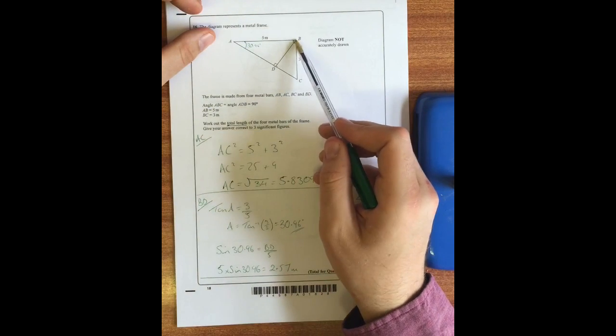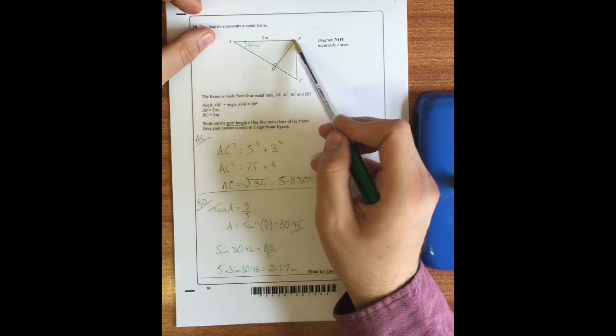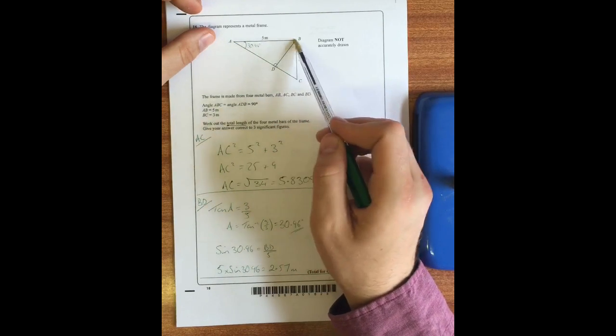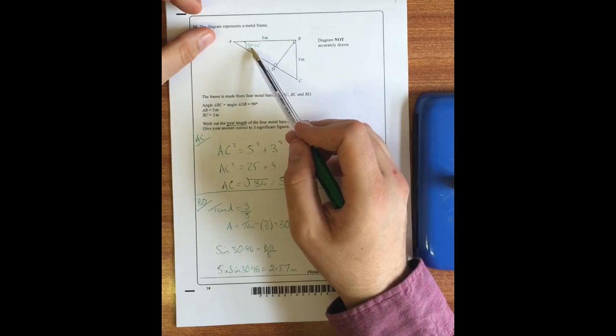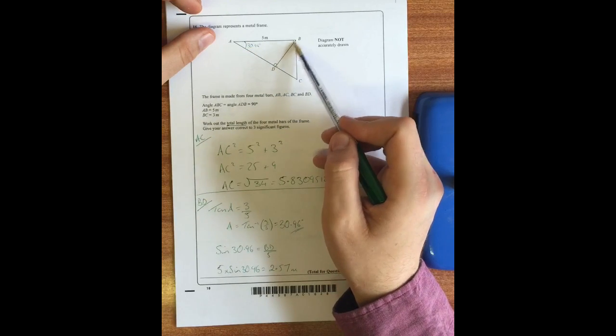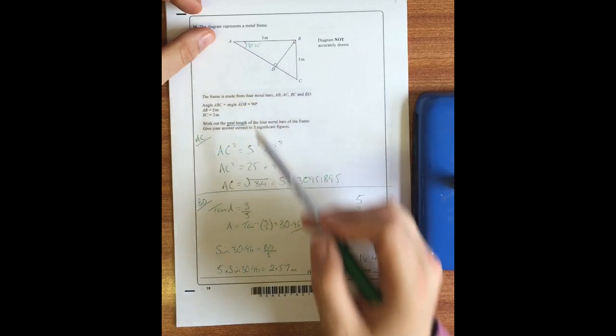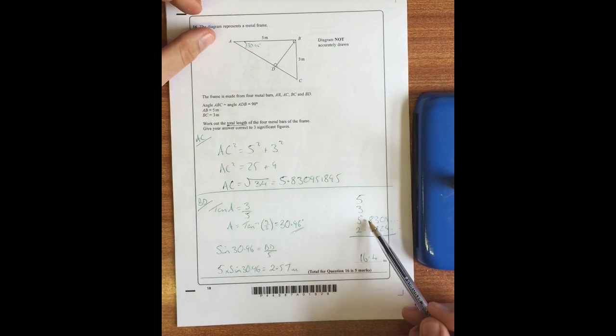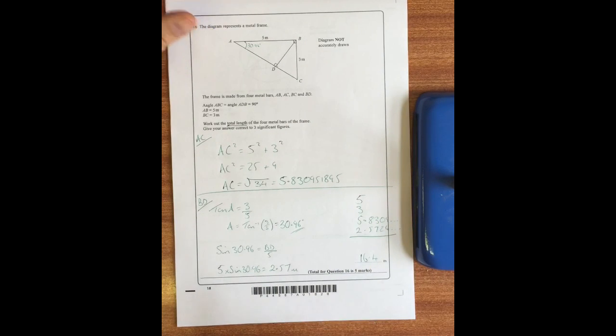Once we've got that angle, we can then look inside this triangle here, and we can say that the opposite, which is the one we're after, and the hypotenuse is what we've got. So we'll use sin 30.96 equals the opposite, which is what we're after, divided by 5, which is what we've got here. Rearrange that to get 5 times sin 30.96 and work that out, we get 2.57. If we add all the different lengths up, we get 16.4 metres.